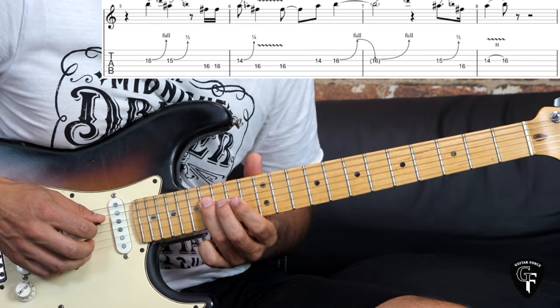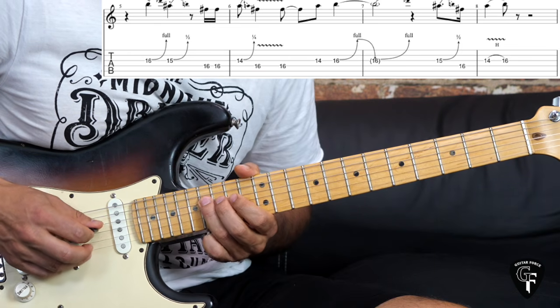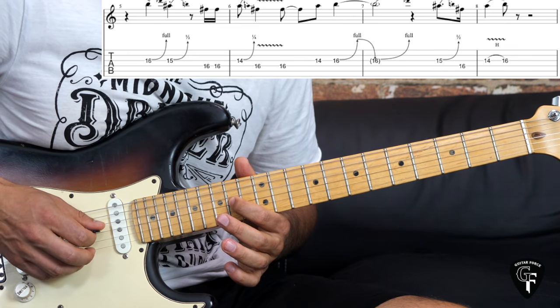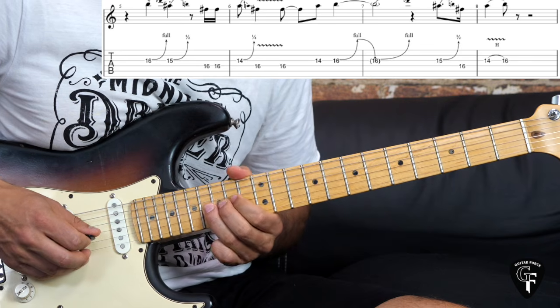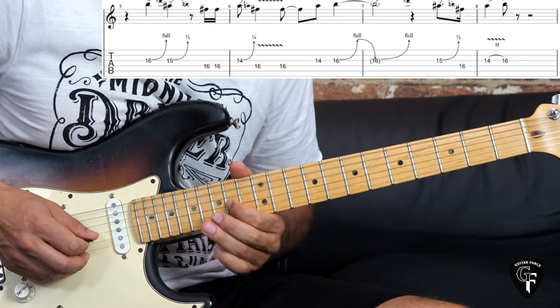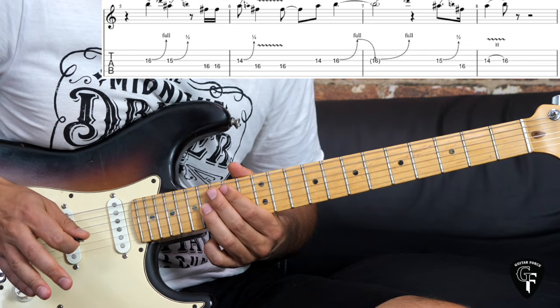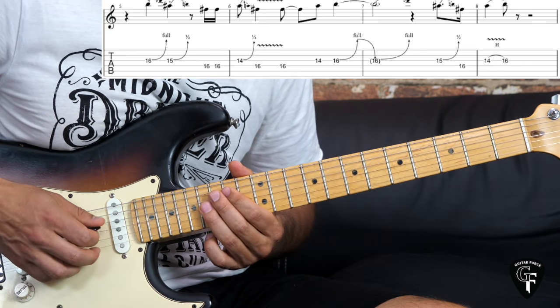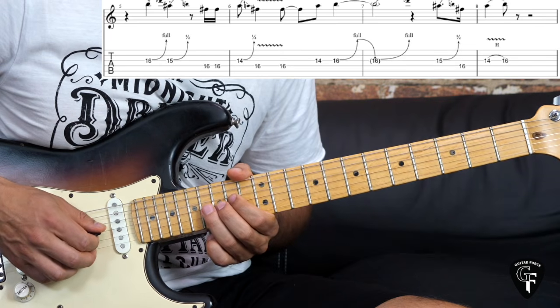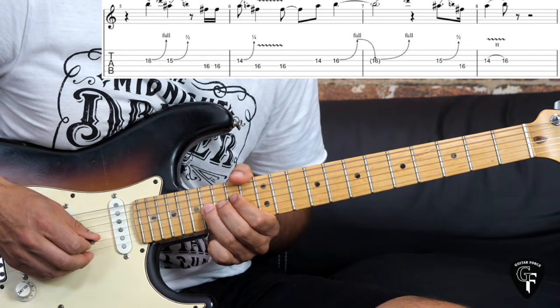Then we have 16 on the D, quickly go into the 14 on the G, and then you hammer on onto the 16th fret, and we have a few rests there. So one more time, the whole thing from the beginning.